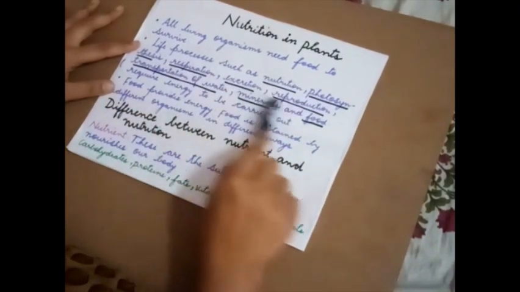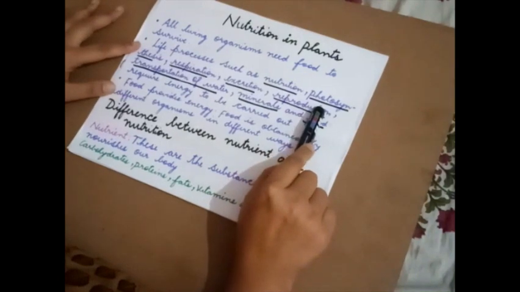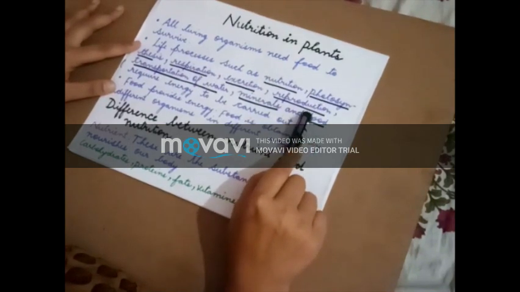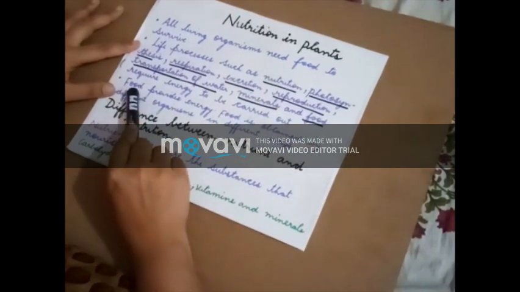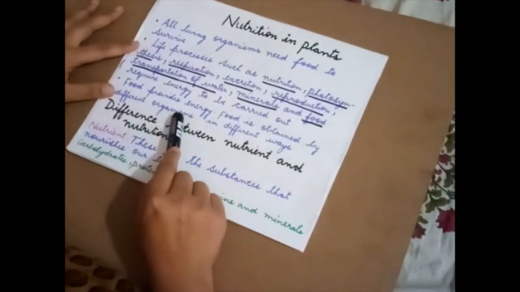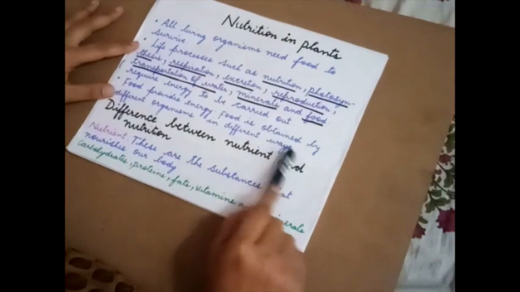These life processes are essential for an organism to be alive, and they require energy to function. Food provides energy, and food is obtained by different organisms in different ways.